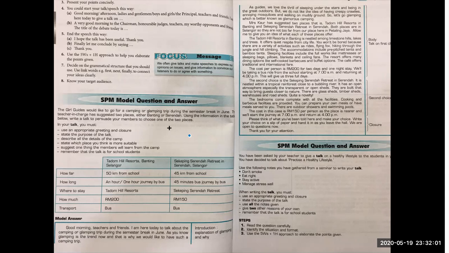So there are more and more glamping trips you can see. Even in Kundasang, they are building that kind of trend now. Okay, so during the semester break in June, the teacher in charge has suggested two places, either Banting or Serenda. So these are the two places. Using the information in the table below, write a talk to persuade.